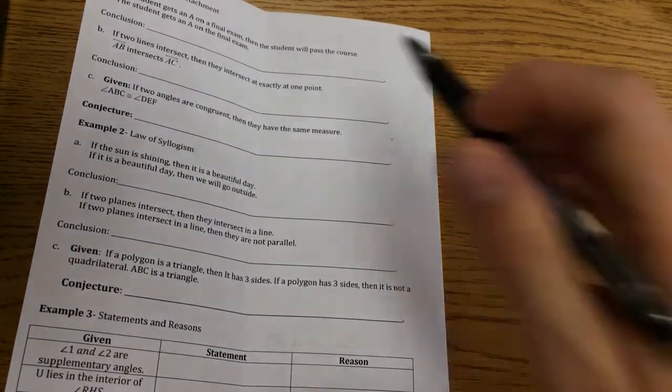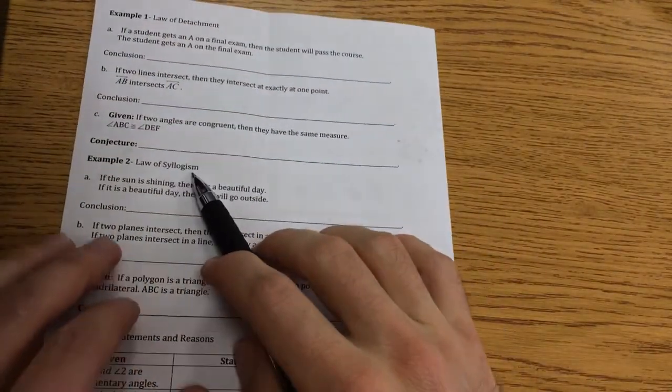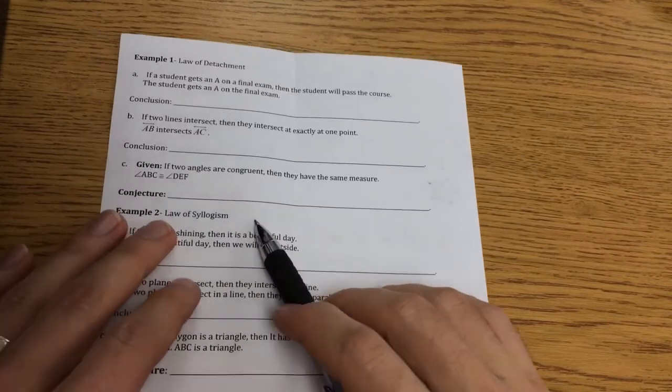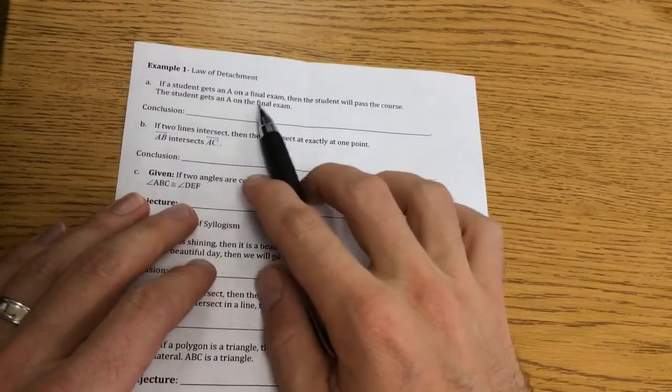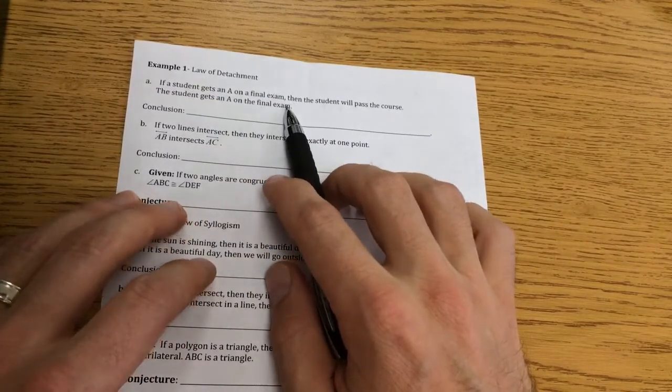One is a law of detachment. One is a law of syllogism. The actual names of these are not really important. You remember what the difference is, but how to use them and identifying the statement that you have and actually using the deductive reasoning from it.